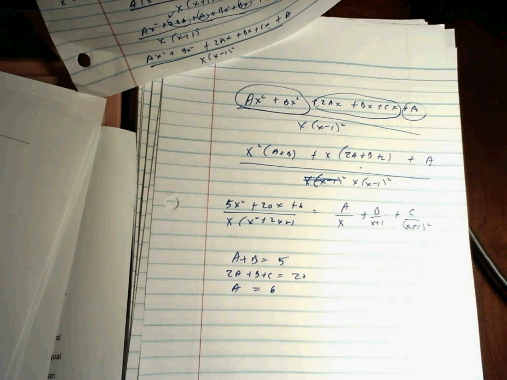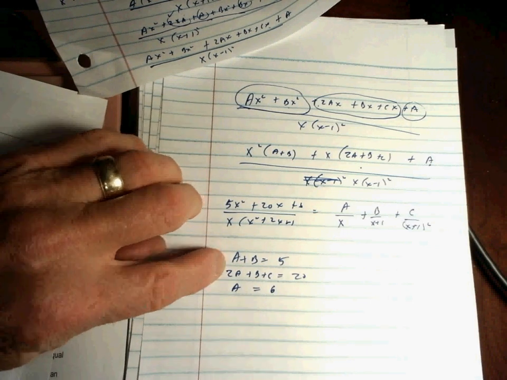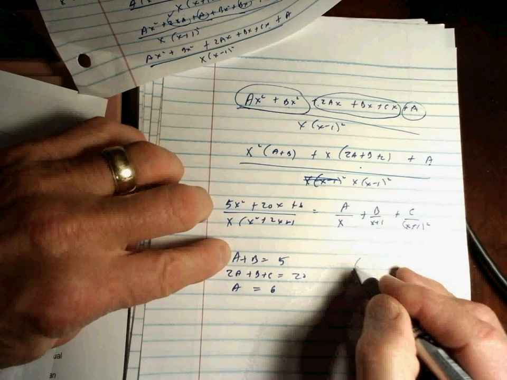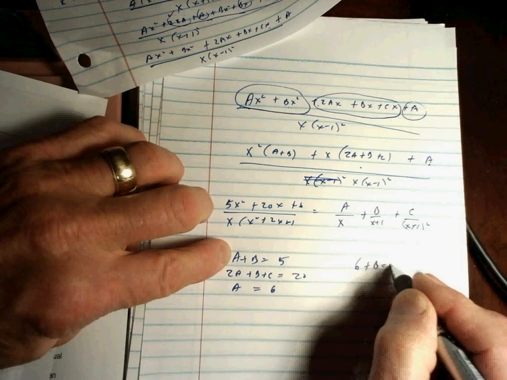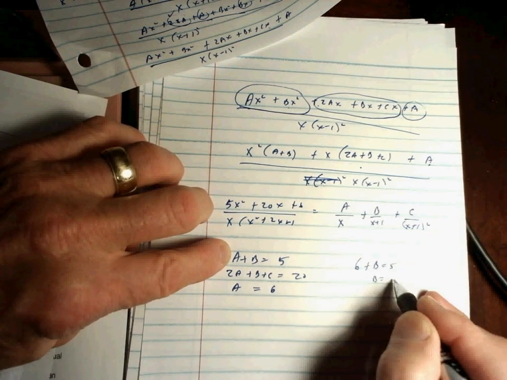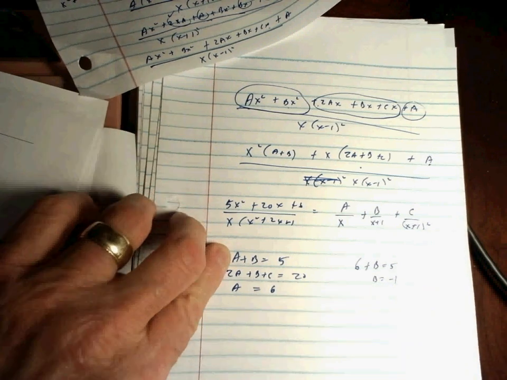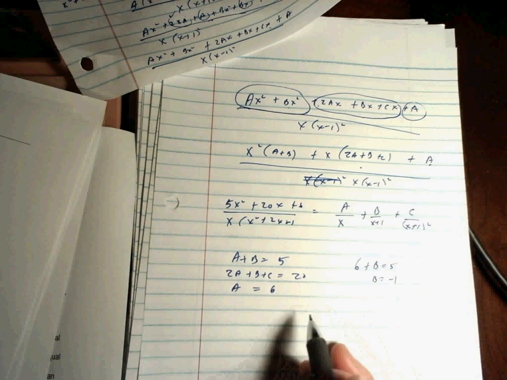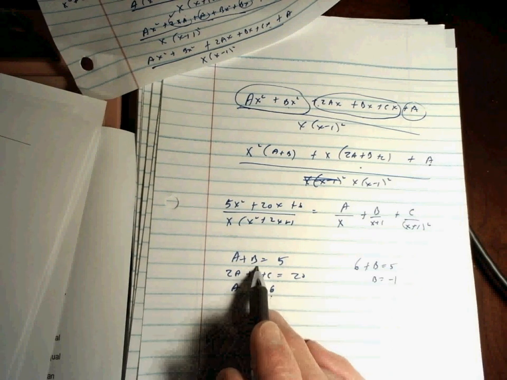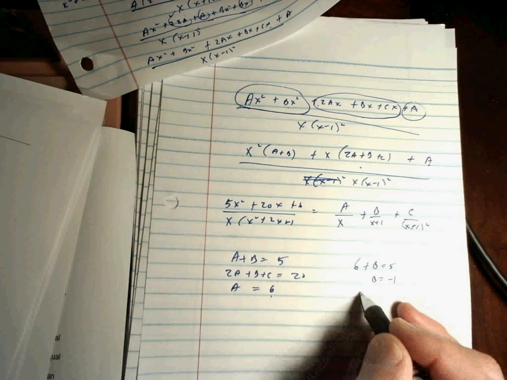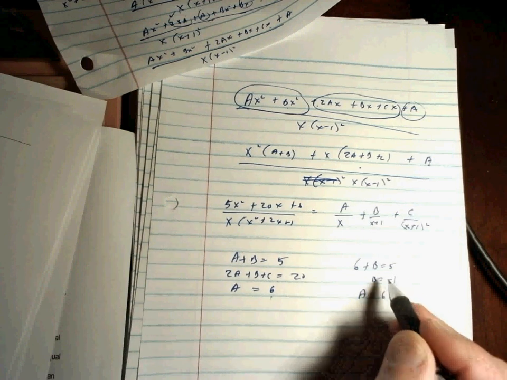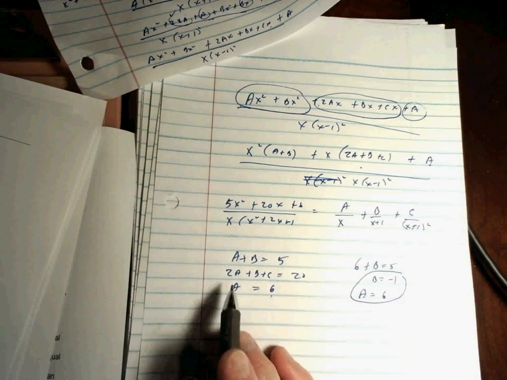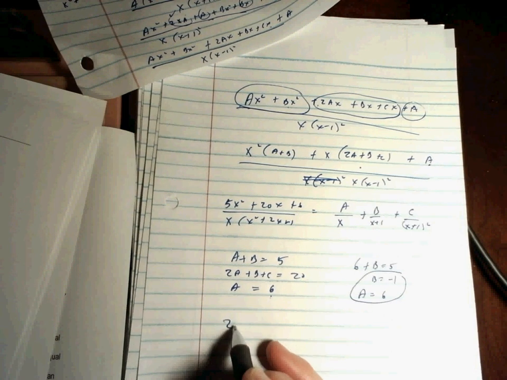So now we got these three equations with three unknowns in a way, but these are quite easy to solve, because if I were to plug in 6 back into a, I'd have 6 plus b is equal to 5. Therefore b would be equal to -1. We know what a is, we now know what b is, so I'm going to just put those. So those I know.